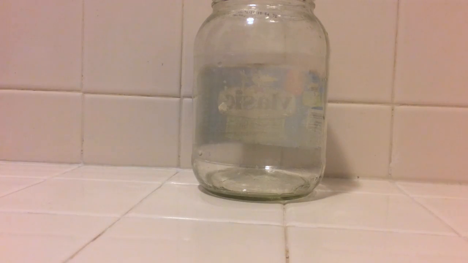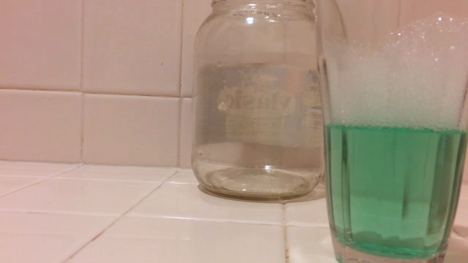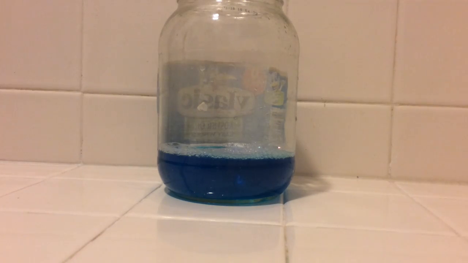So the green liquid that you guys are seeing right now is soap. This soap has been diluted with water so that its density is not really different from the density of water. You can see when we add the water in, we don't see a clear difference because of the similar densities.